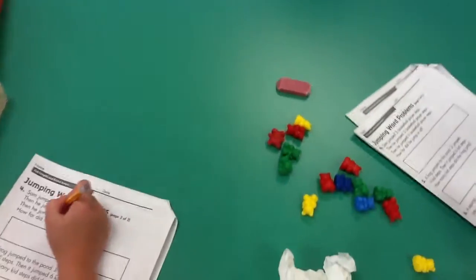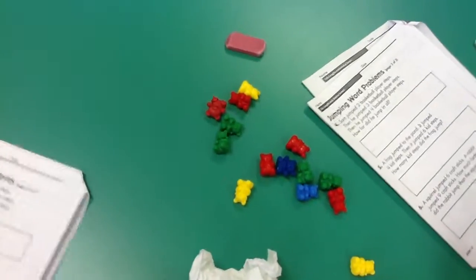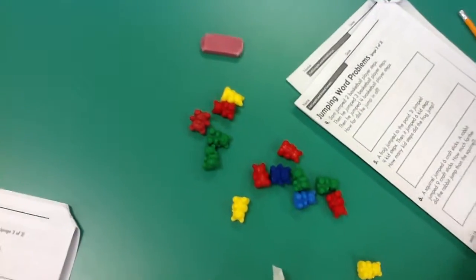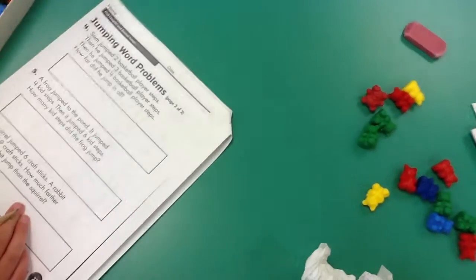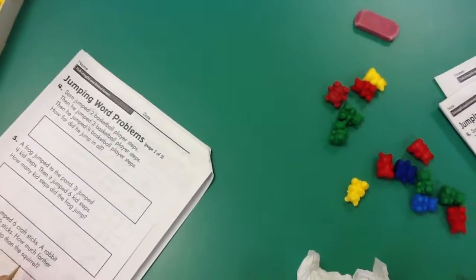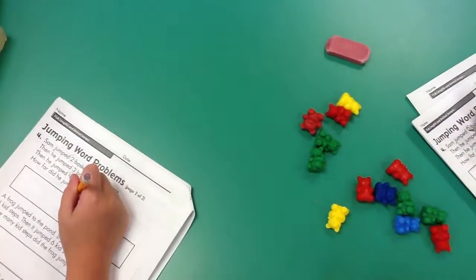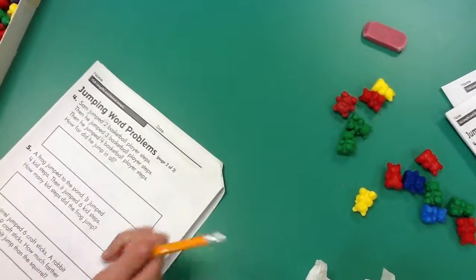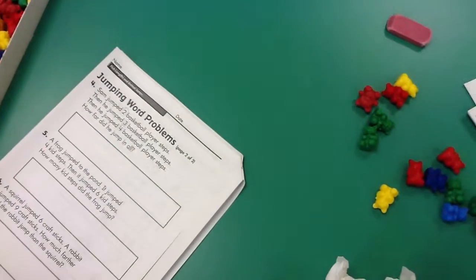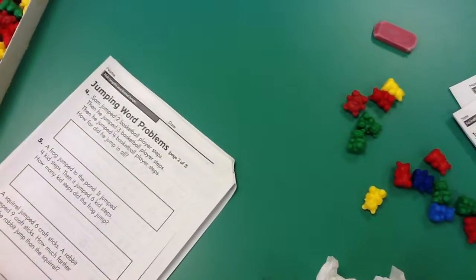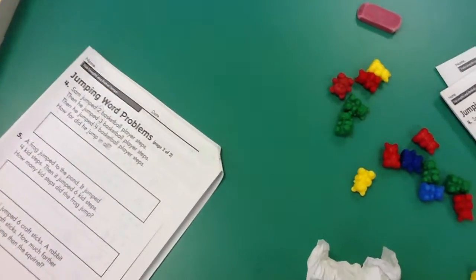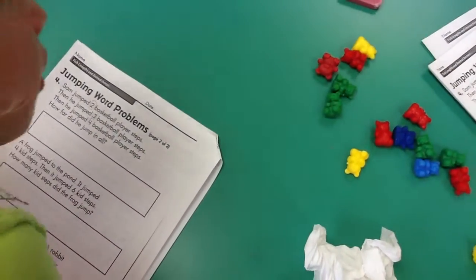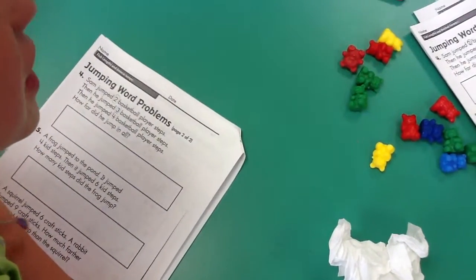What's the first thing we need to do? Remember what the first thing we need to do is? Circle the numbers. Very good. You found that one right away, didn't ya? Okay, now we got to underline the key word that tells us if we're going to add or subtract. Okay. Add. That needs add.